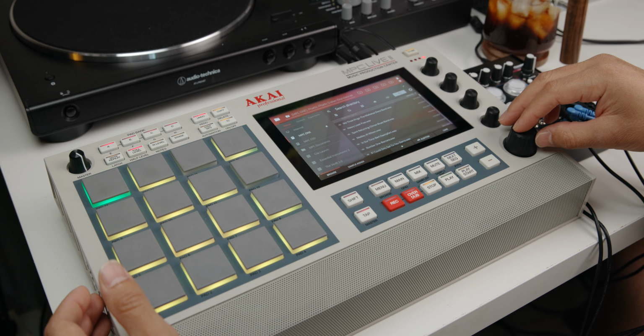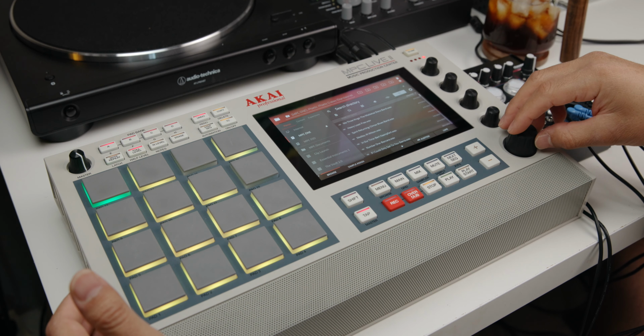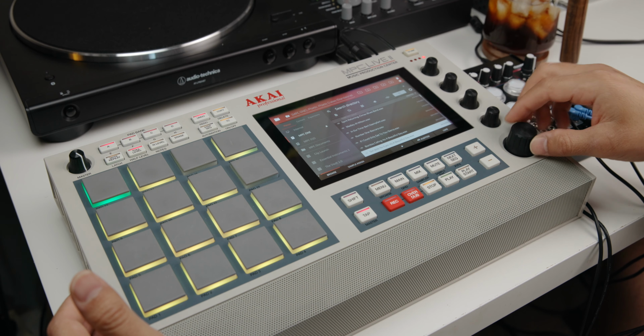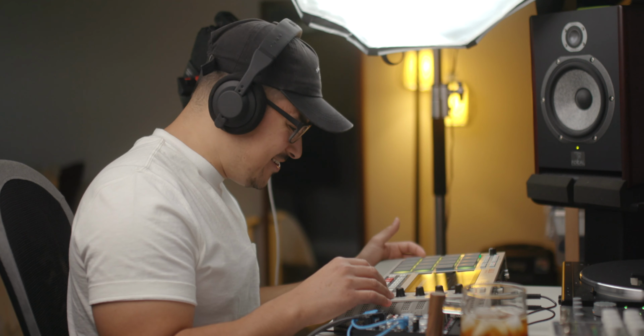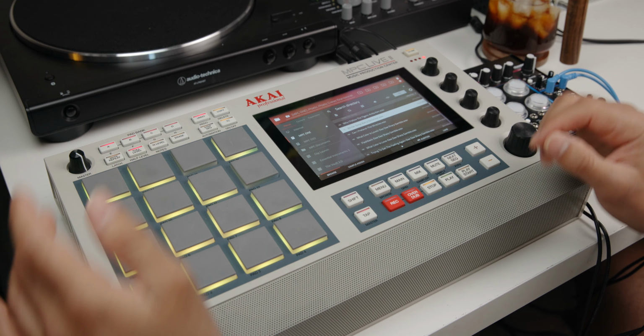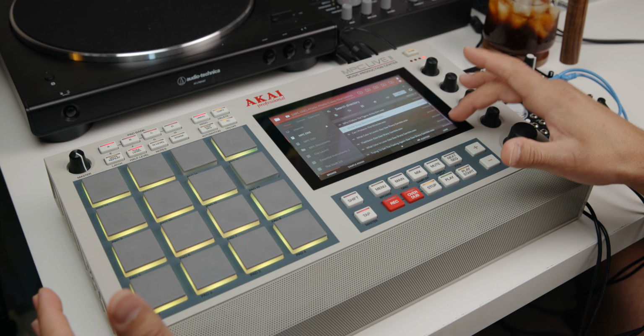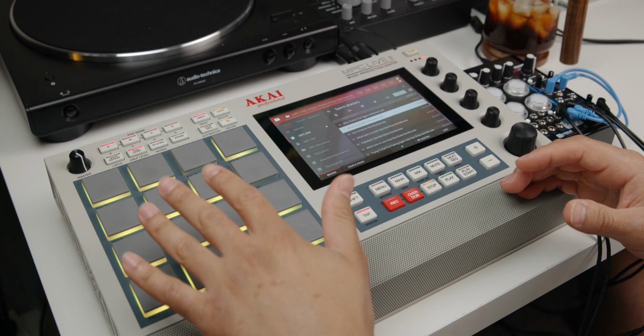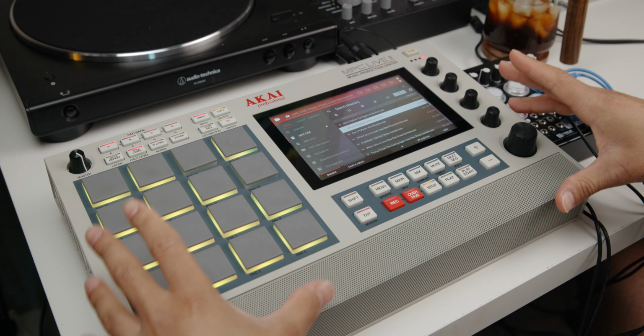Let's go through and see what sample we're gonna choose right now. Oh, okay. Alright, that actually feels really good. I'm gonna load that into the MPC. It's not a notepad, it's just loaded into the MPC's memory.